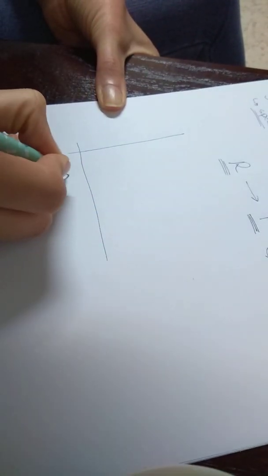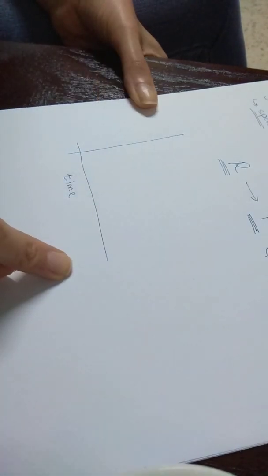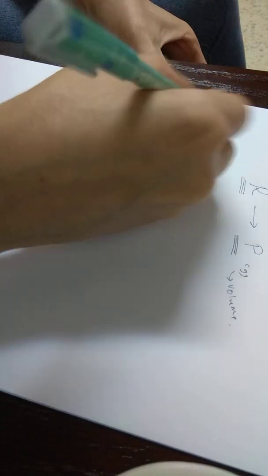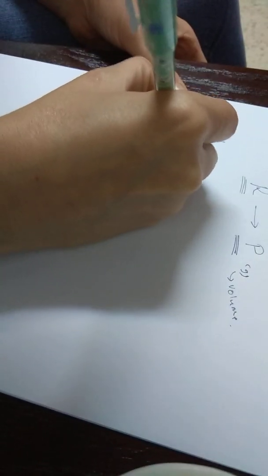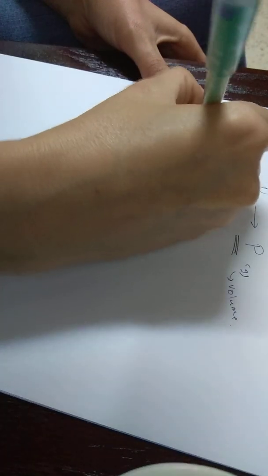For example, in the graph that is drawn for the rate of any chemical reaction, we draw the time on the x-axis, and for example, the amount of product or loss in reactants on the y-axis.